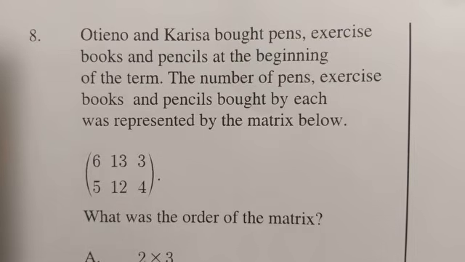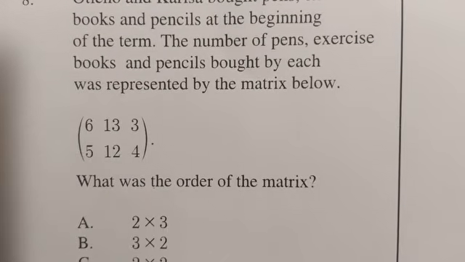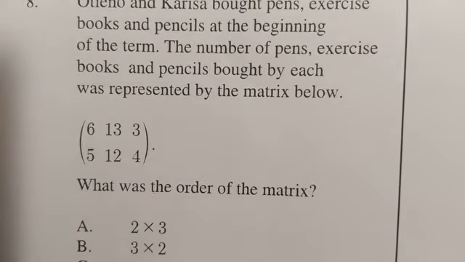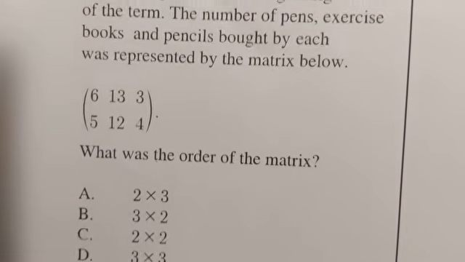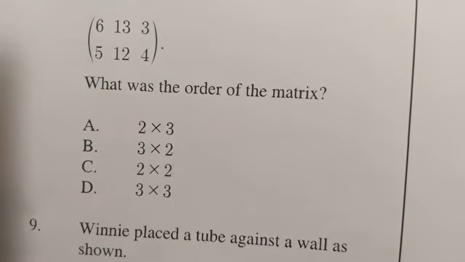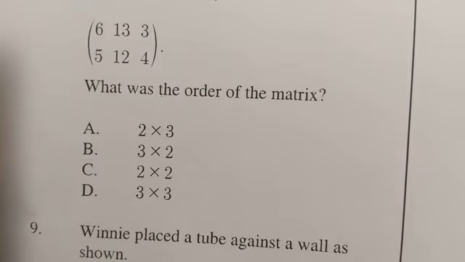Fatiano and Kjsea bought pens, exercise books, and pencils at the beginning of the term. The number of pens, exercise books, and pencils bought by each was represented by the matrix below. So that's a scenario of where this matrix is taken from. Yes, so our main focus here is the matrix. So you have the matrix.